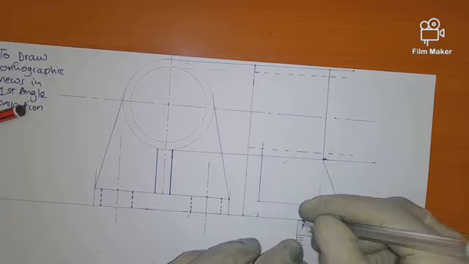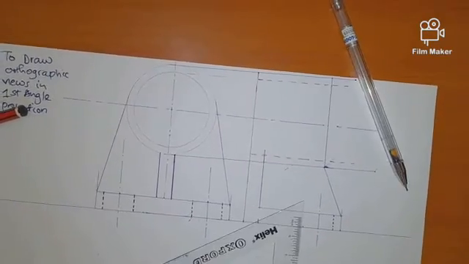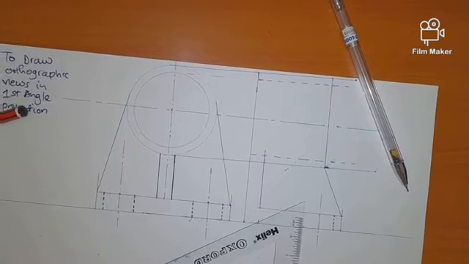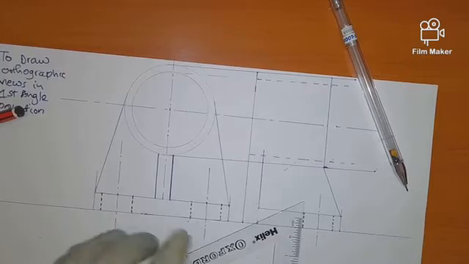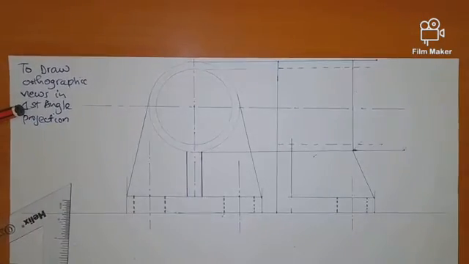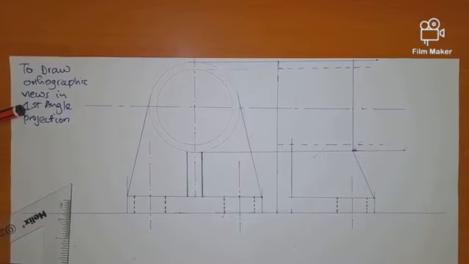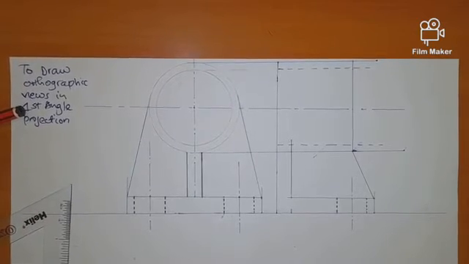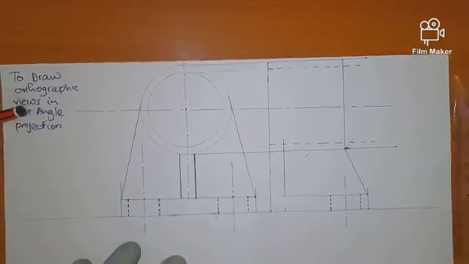That is the radius. Then we can complete. It is a hidden detail, so we are using broken lines. So this is what we are going to have in our front elevation. Now, front elevation, good. Now here we are going to proceed so that we can now draw our plan.